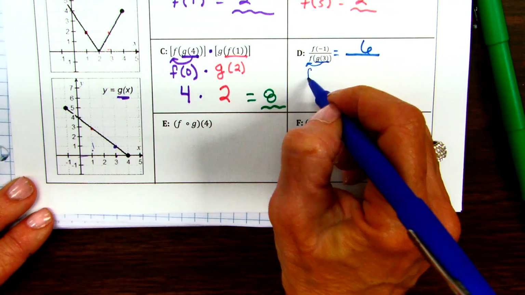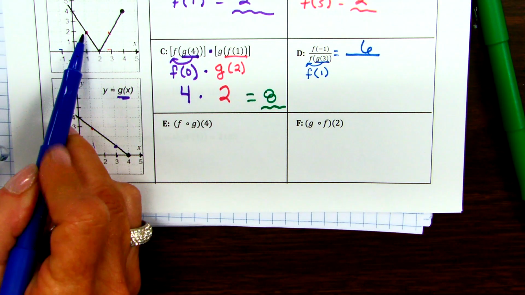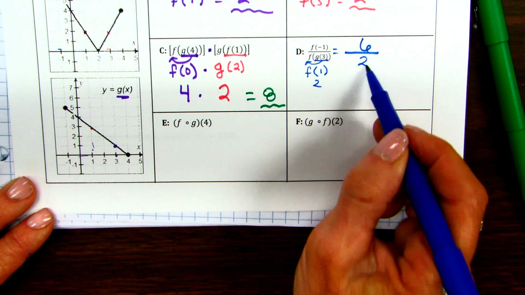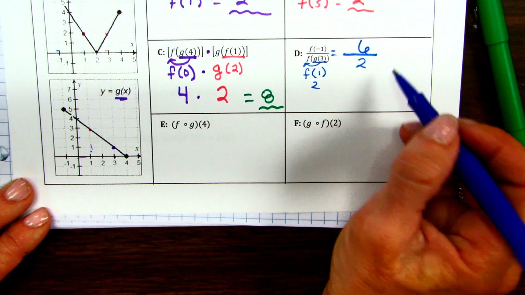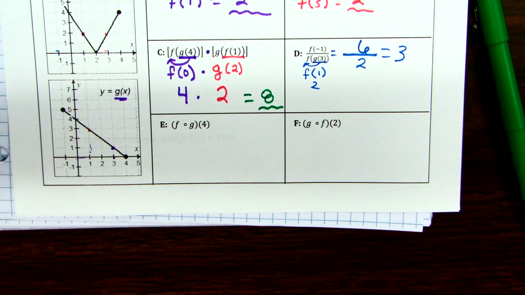So now we have to do f of 1. F of 1 is 2. So that whole thing is just 2. And when we simplify that, we get 3. So you just kind of have to follow the path, right to left, make sure you go to the correct graph, and just finish it. All right? Last two.